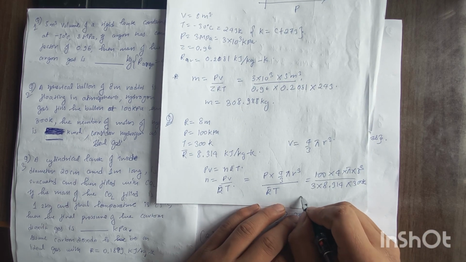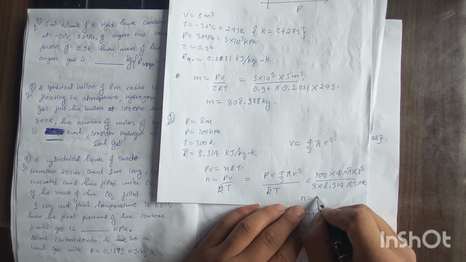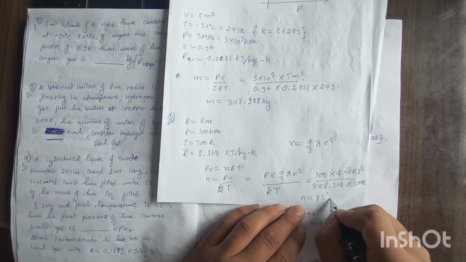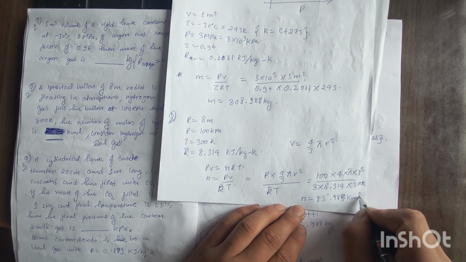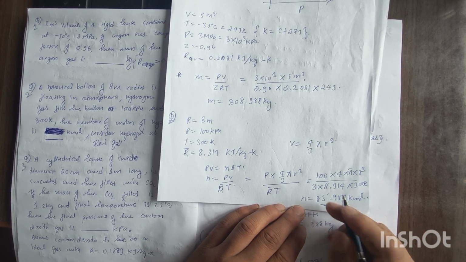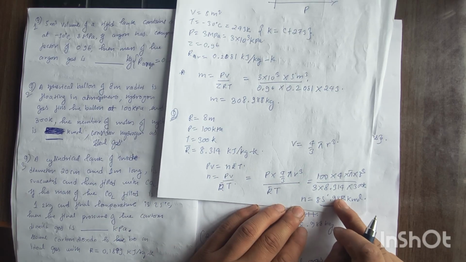Therefore our answer will be 85.985 kilomole. Just put the values in this equation and directly solve it. It is simple like this.